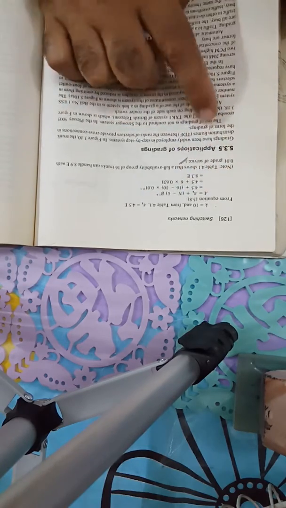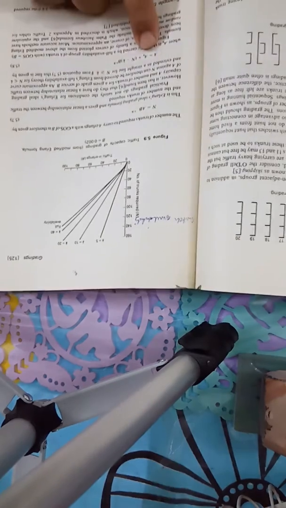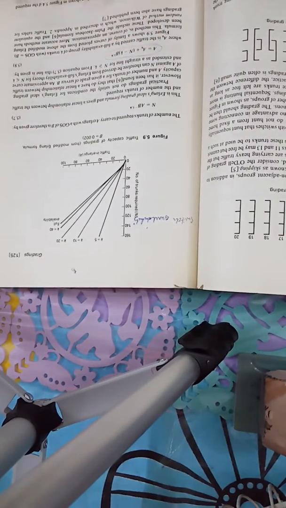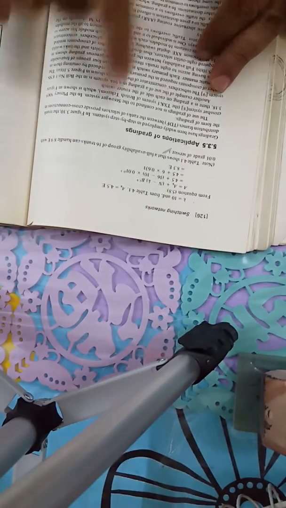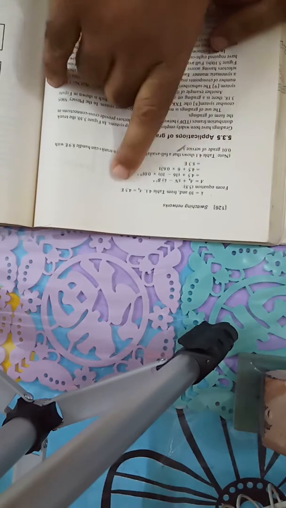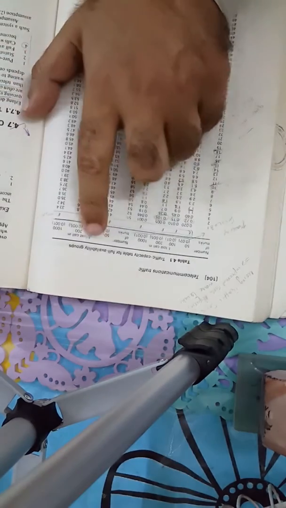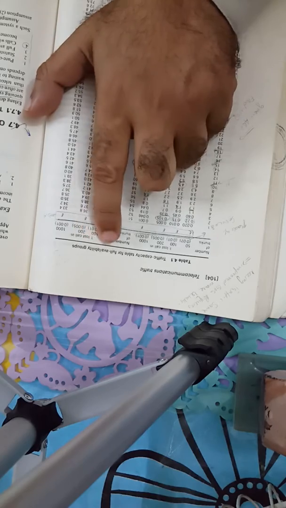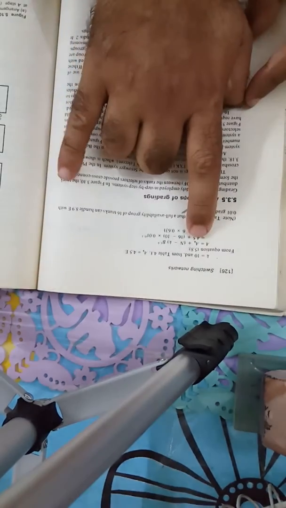From equation 5.8, that is the last equation that we have derived, A is equal to Ak plus (n minus k) into b raised to 1 over k. We put this value over here. A is equal to 4.5 plus, because this particular table is for full availability groups. So the value Ak comes from this table.